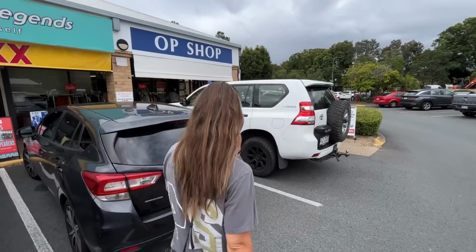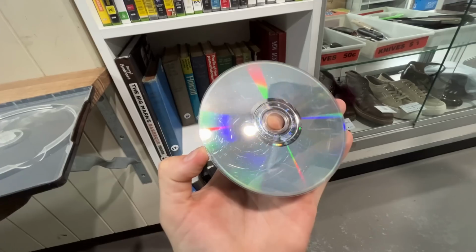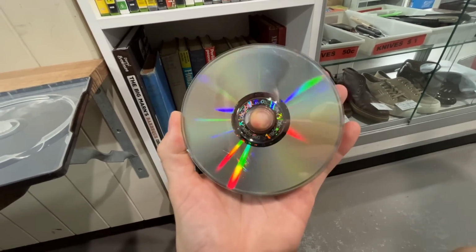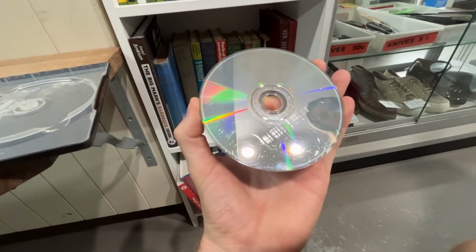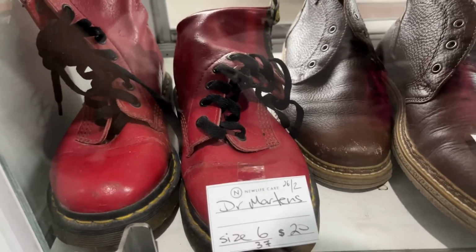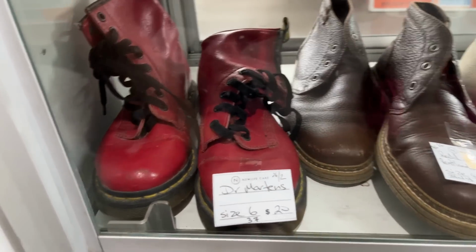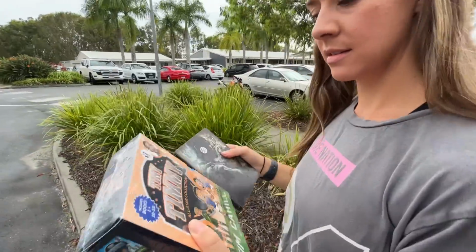It's pretty scratched. We could give it a go. They are a bit faded too. They look a bit worn. So we've got a tiny Timmy. Sealed. Yeah, that will help.